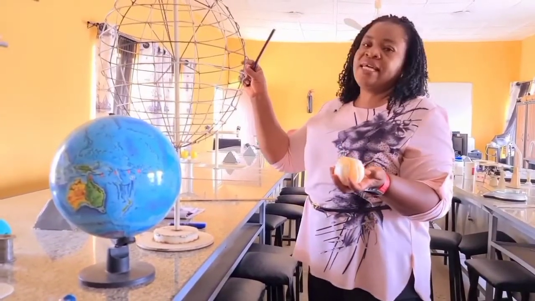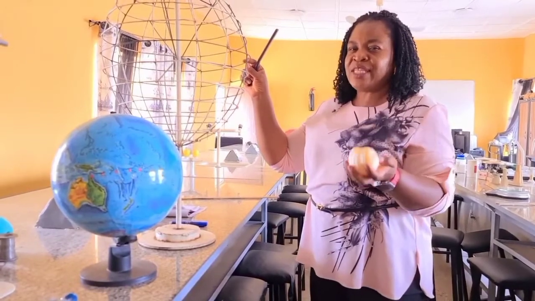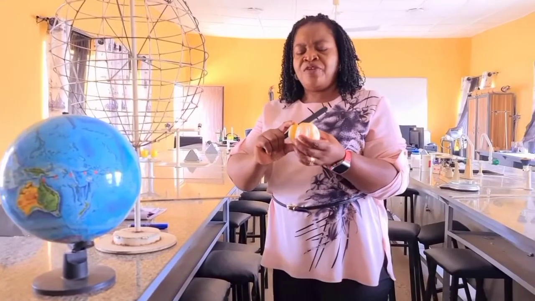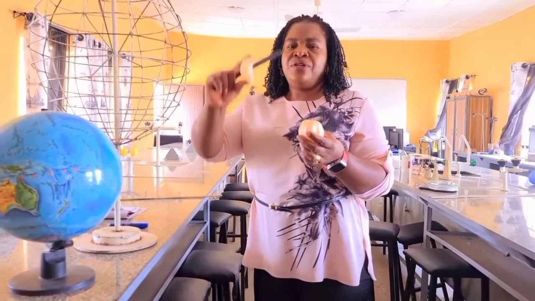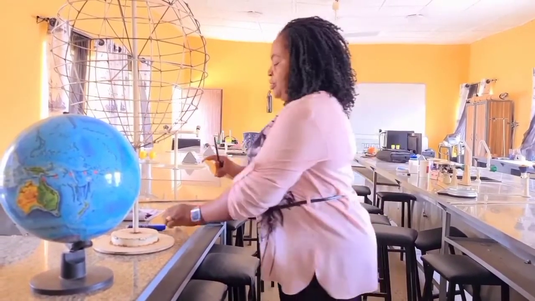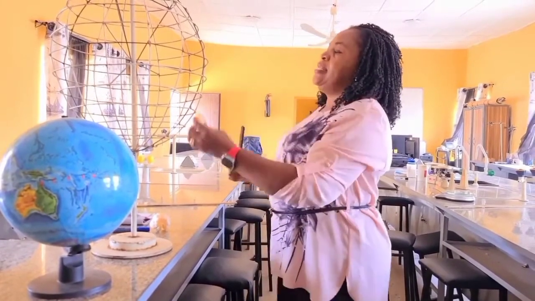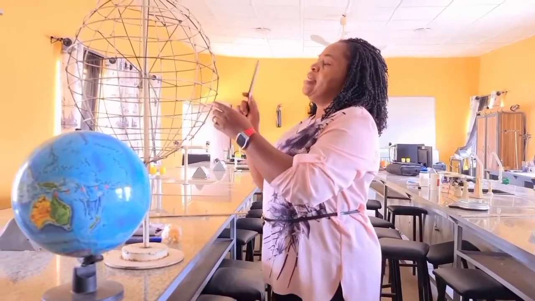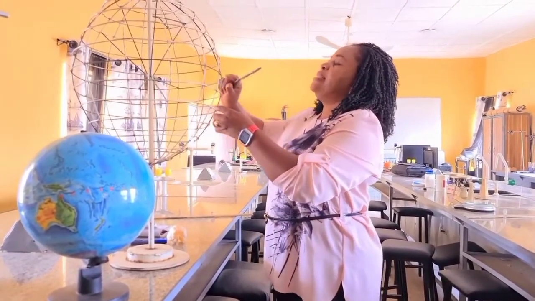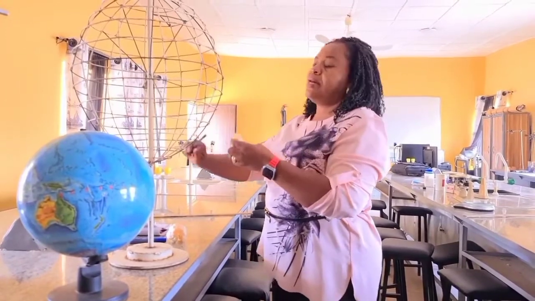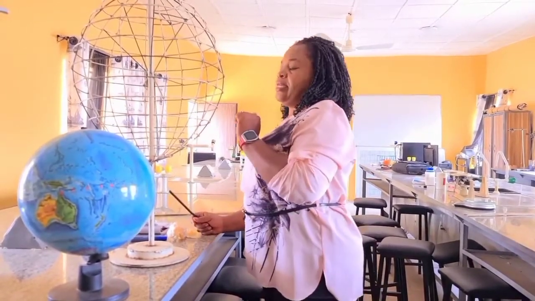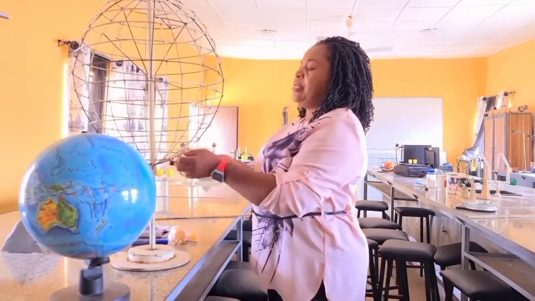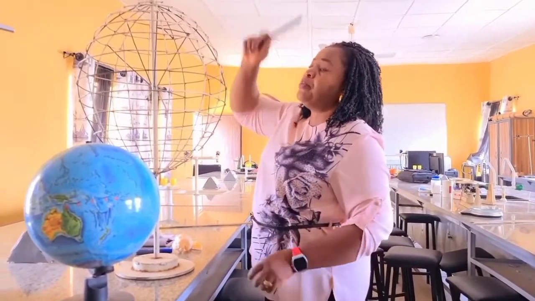We know that the earth is not perfectly spherical. If you remove one of these, you now see your longitude, like this line here. It divides the earth into east and west, while the equator divides the earth into north and south. Take a look here. This is the polar axis. This long line cutting across is the polar axis.